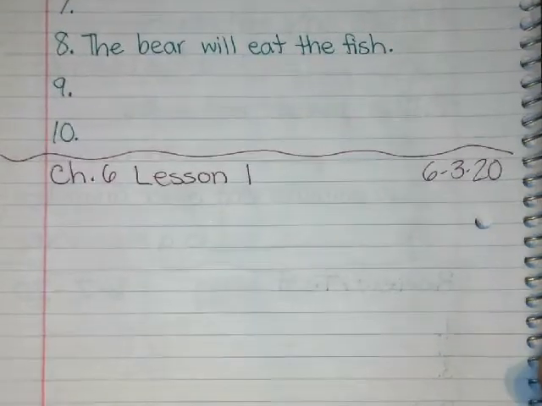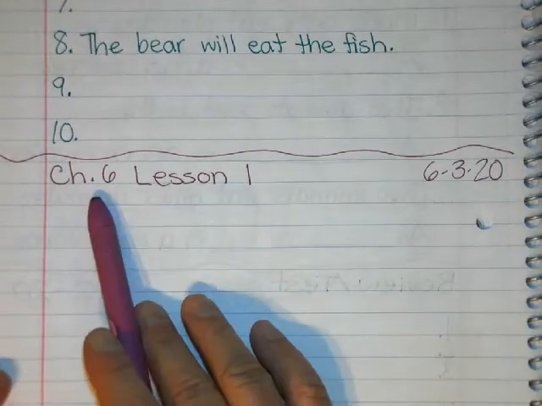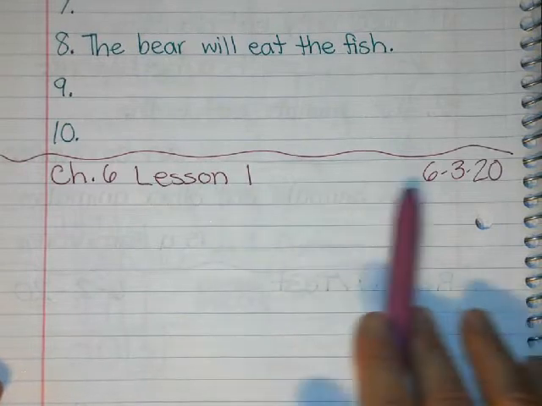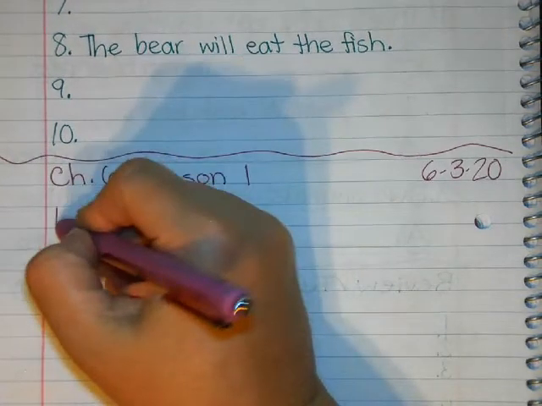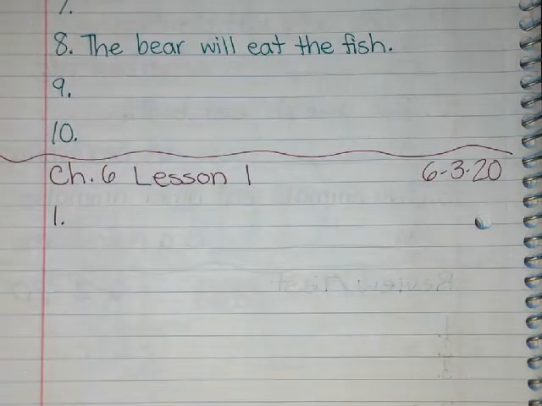Write chapter 6, lesson 1, and the short date. And then a number 1 for question 1. Pause it if you need time to catch up.